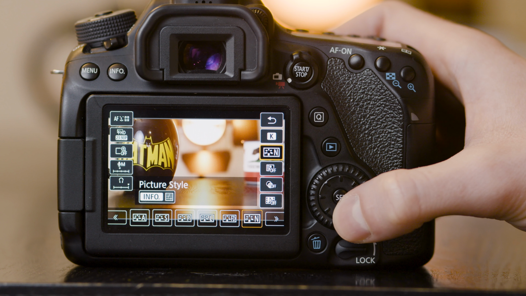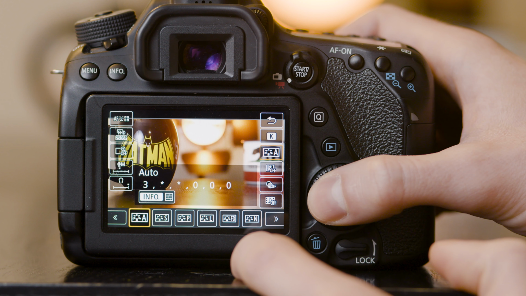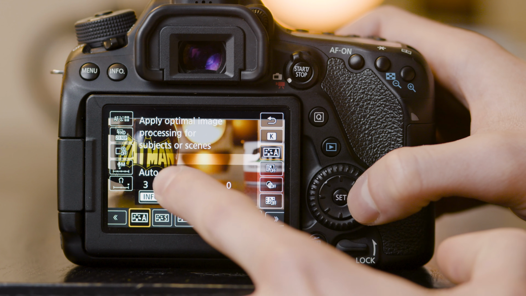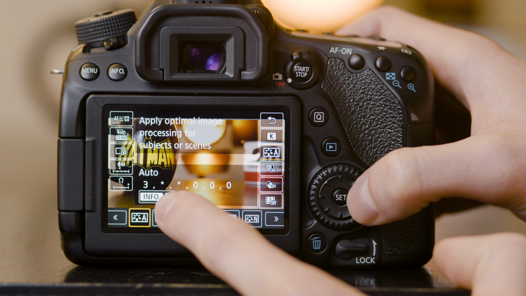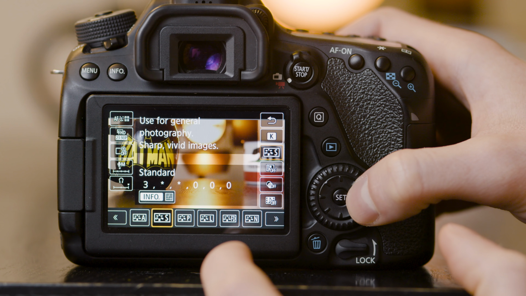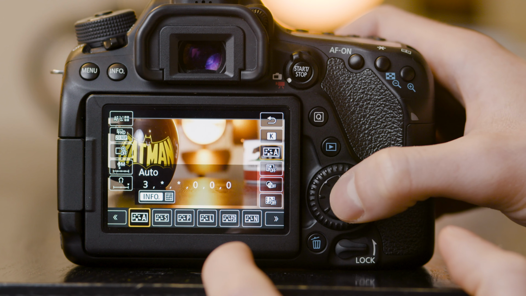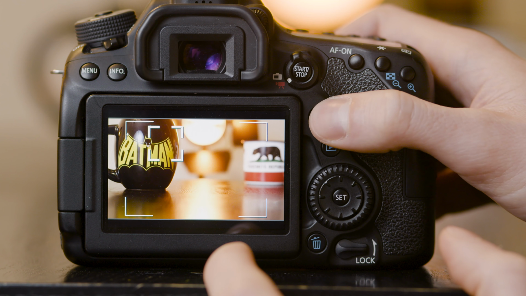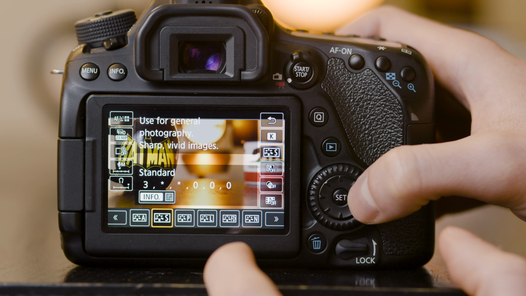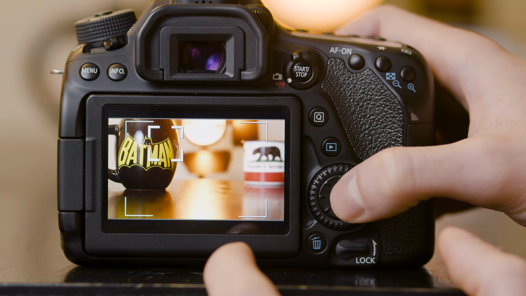The last thing I want to go over is picture profile. When you first turn on your camera, you might notice that it's in a standard picture profile. If you go to those settings, you'll notice that your camera likes to pre-edit the images. Don't use the standard, don't use any other preset picture profile that they have, unless you're okay with just taking it straight out of the camera and using it exactly like that.